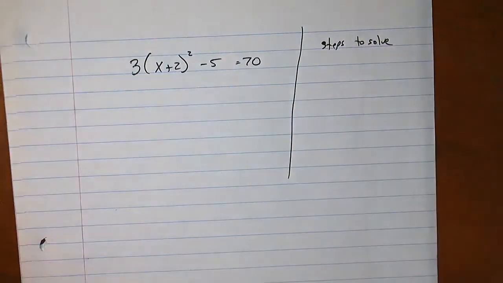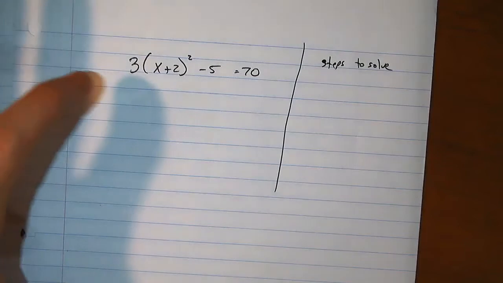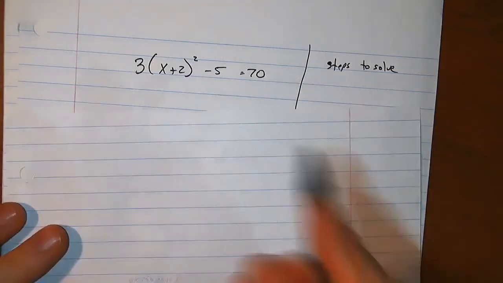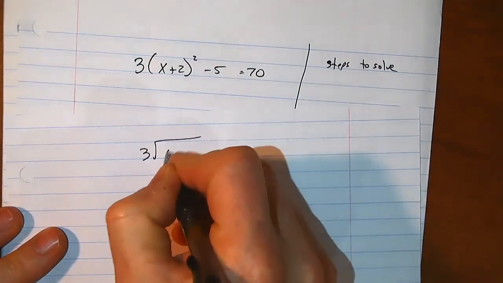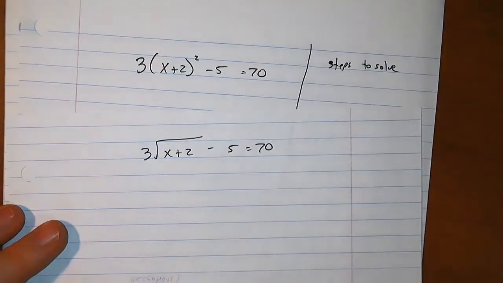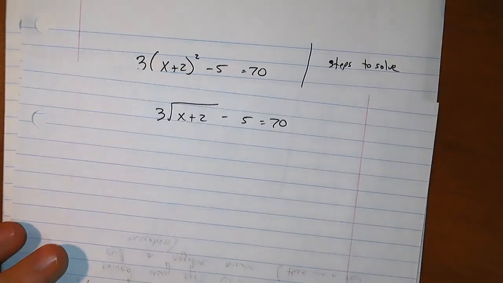Okay, well, you'll notice that with the way this particular problem is written, the way it's structured, it's very similar to the radical equations that we were doing last week, right? Last week, we had equations that looked like this: 3 square root of x plus 2 minus 5 equals 70, right? They're very similar.